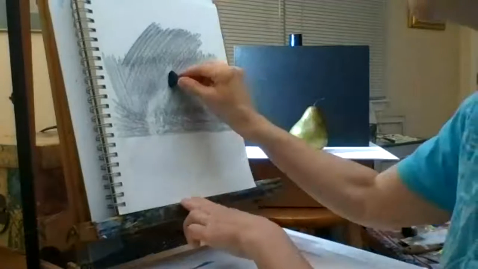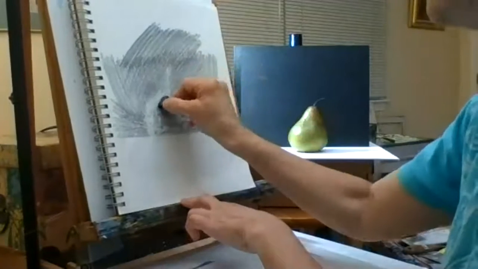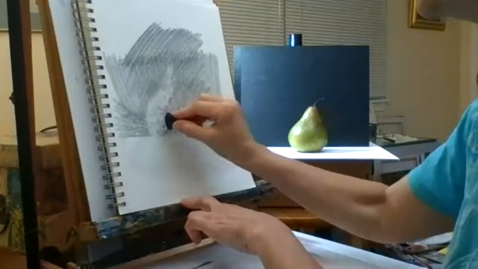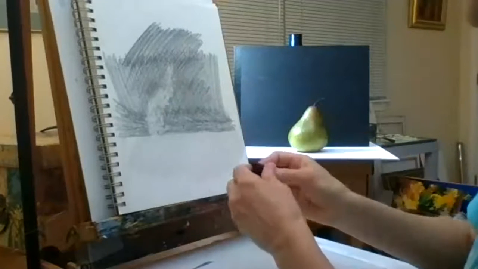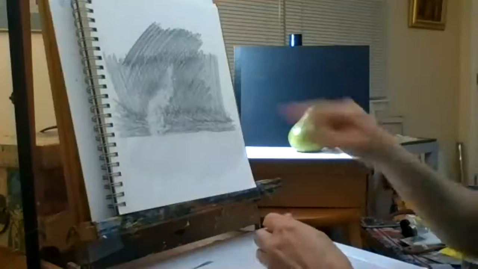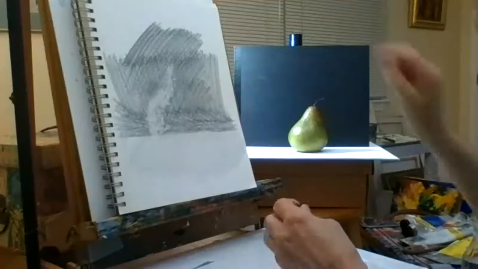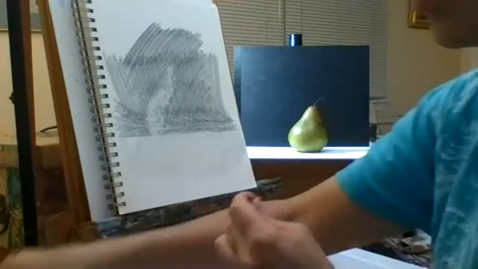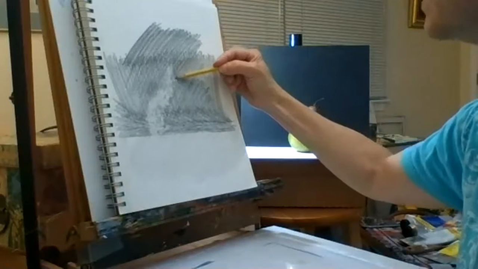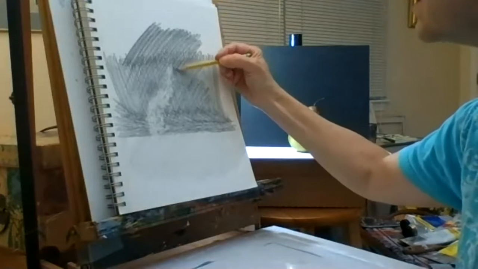So there's a lot of light on this side of the pear. Not so much on the other side. And on the other side, from what I see, the pear is actually darker than the background. So I would have to use my pencil to make it even darker on this side.